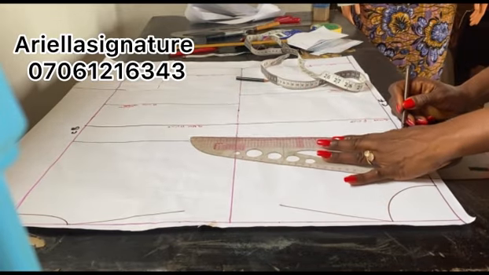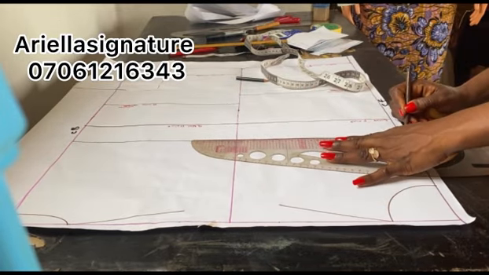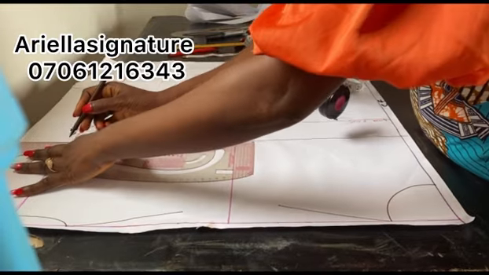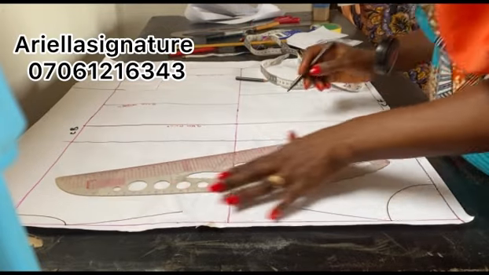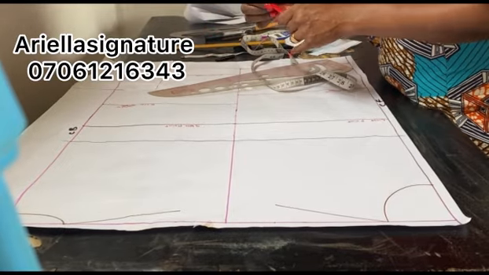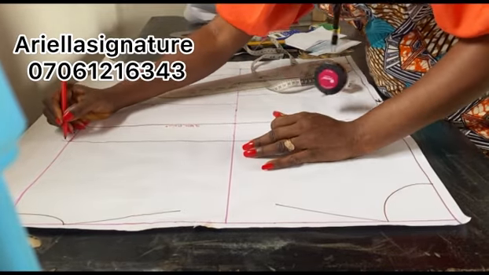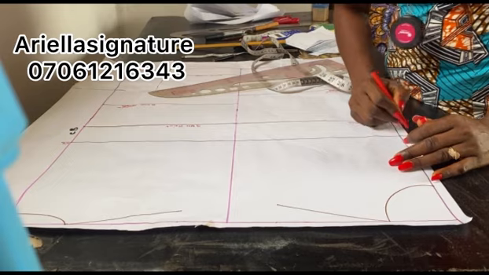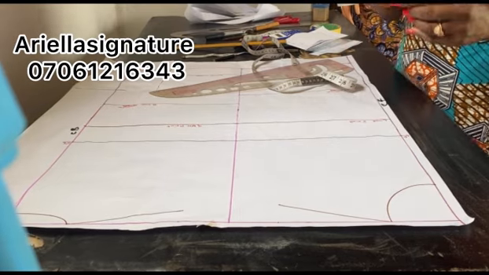So I will bring it out. So I want to label it. So I will do CL, chest line, CL. You understand?